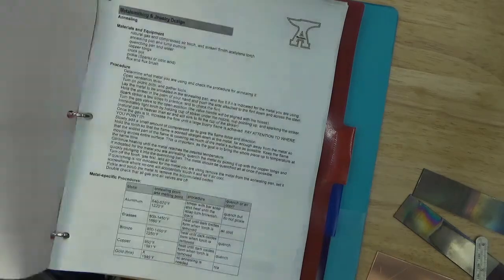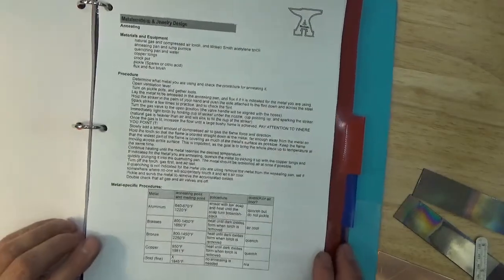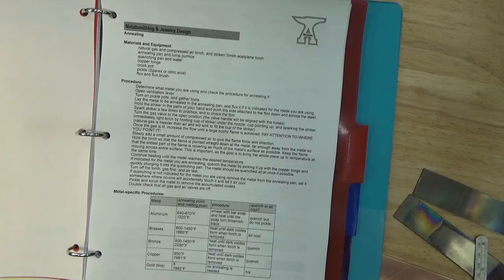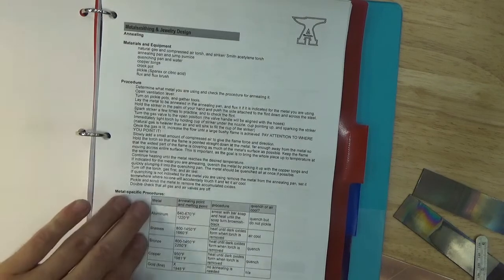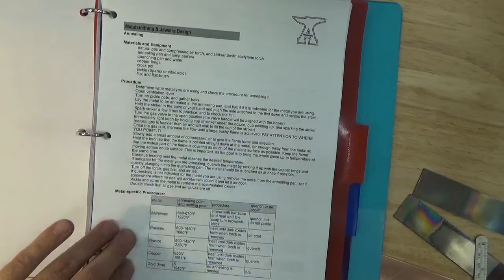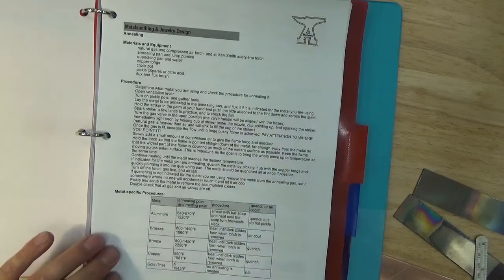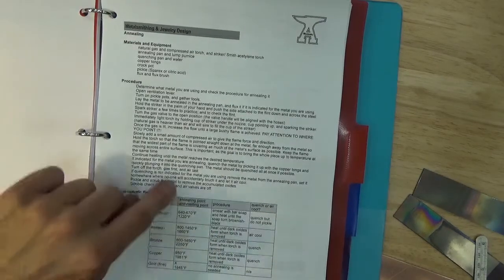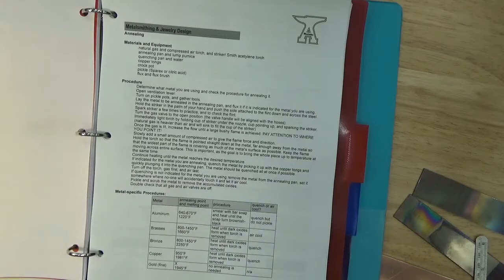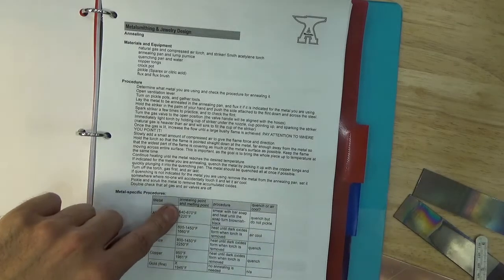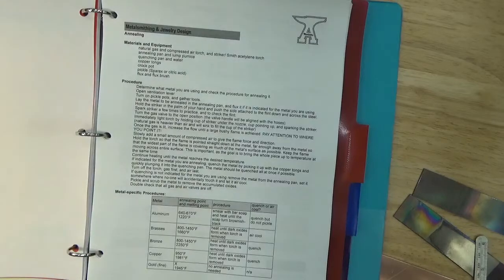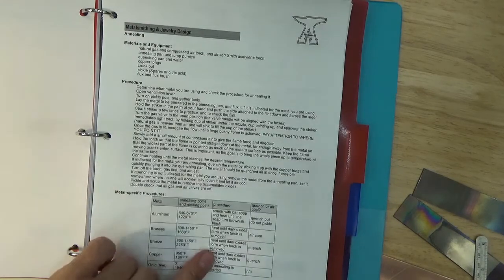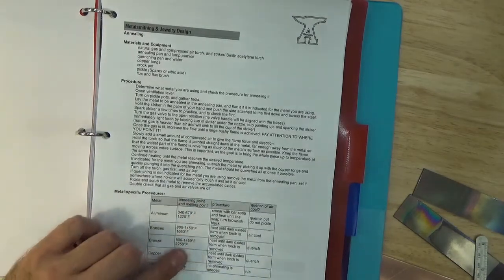If you flip over, you've got an actual handout that is specifically on annealing, and it goes into a little bit more depth about the annealing procedure, so make sure you've read that. And then it breaks down what we're looking for, because a lot of students say, well, how do I know what the annealing temperature is, like how do I know when I arrive at that with a torch? And so what we're looking for is under this procedure column.